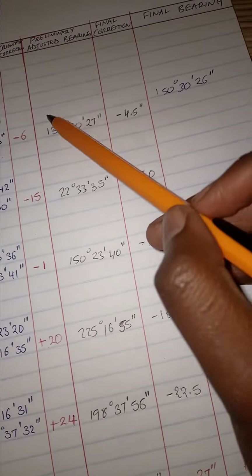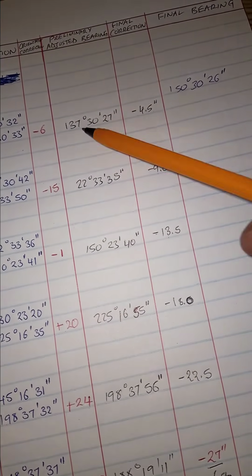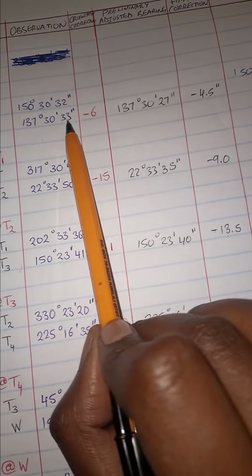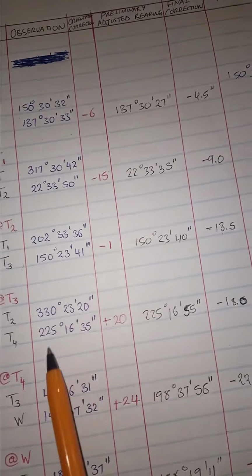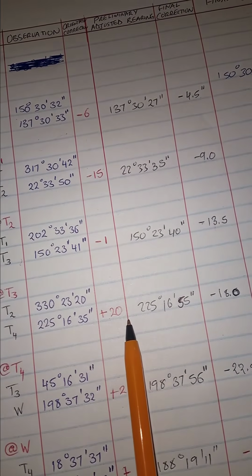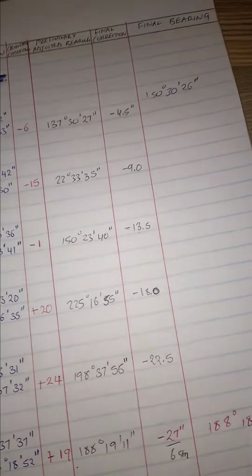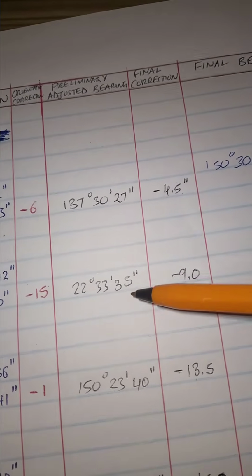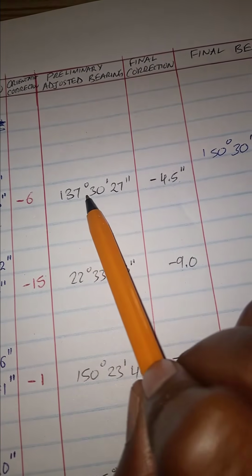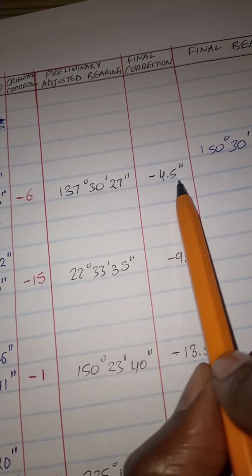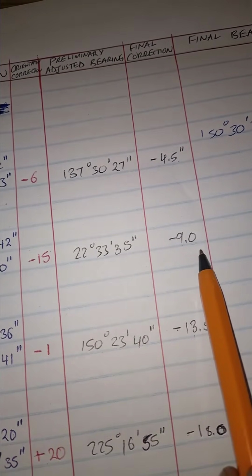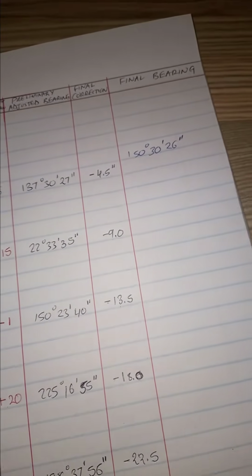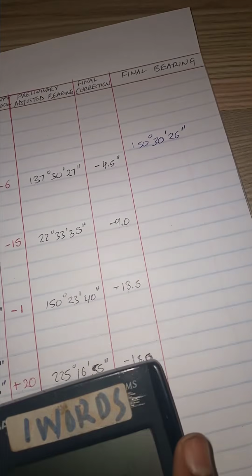Then on our final part, the preliminary adjusted bearings, these values that I have gotten here are directly from the observation plus the orientation correction. So use a calculator to do that. And then we move to the next part here. We'll do the same by the use of a calculator, the preliminary adjusted bearing minus the final correction. We'll subtract that from all our values until we have the final bearing.